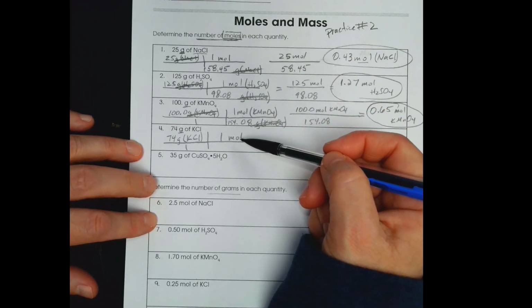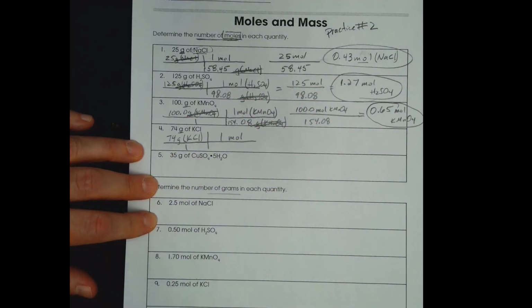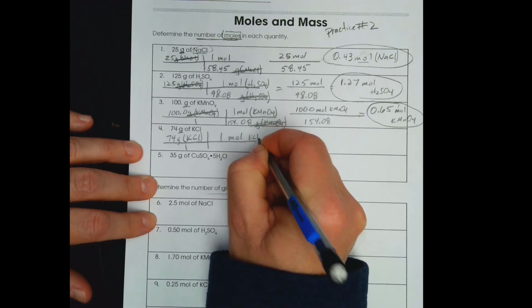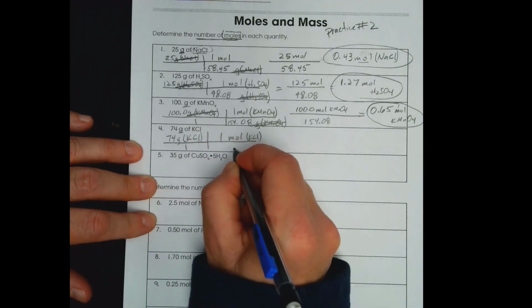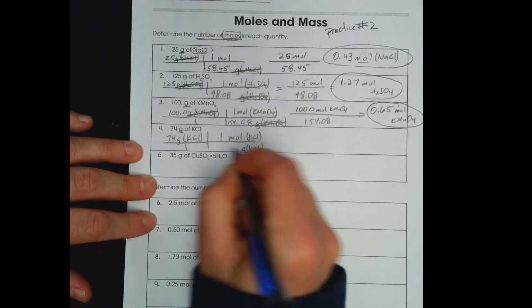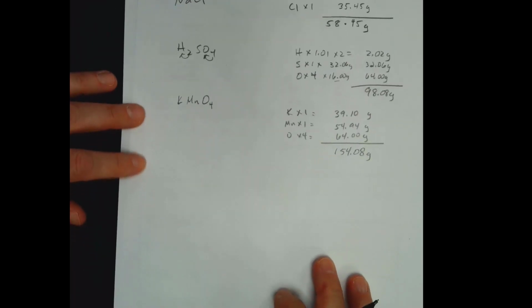And that's because we are doing the molar mass of each of these compounds, okay? So we have 1 mole of KCl. Down here, we have to be able to cancel this unit of grams of KCl, so we're going to write grams of KCl down here at the bottom. And now we just have to calculate what that number is going to be. This is a relatively straightforward one because we've only got a couple of different elements.